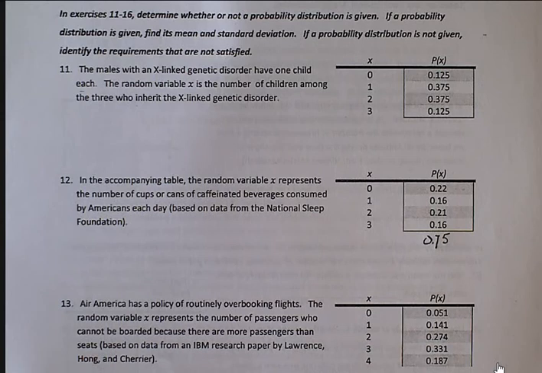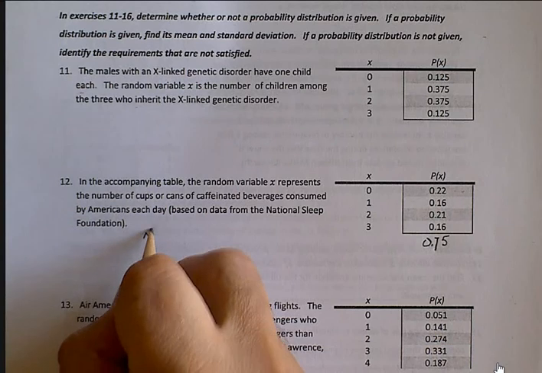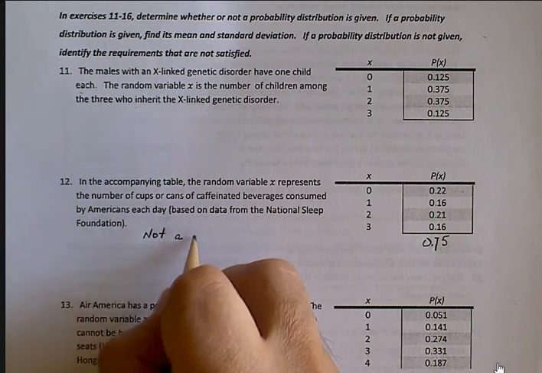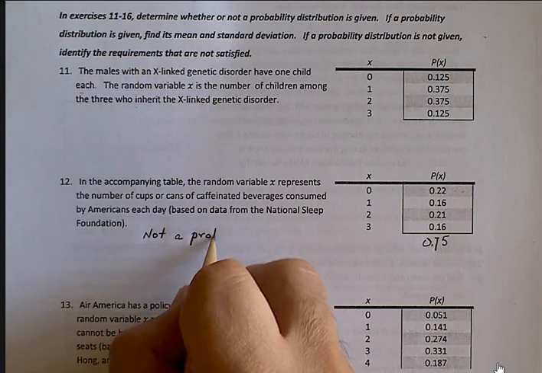Okay, again, just want to explain there that that is not going to be a probability distribution because when I added all the P of X values up, all the probabilities, the probabilities must equal 1. So on this one, I would just say not a probability distribution.